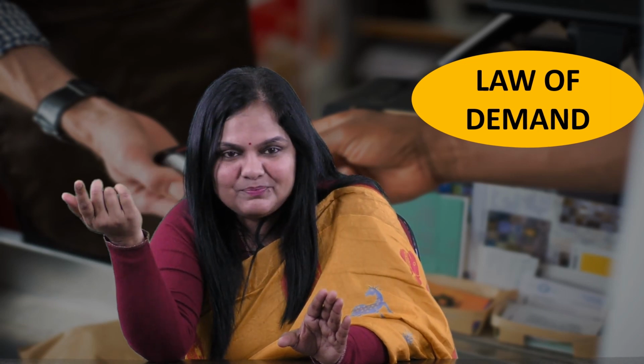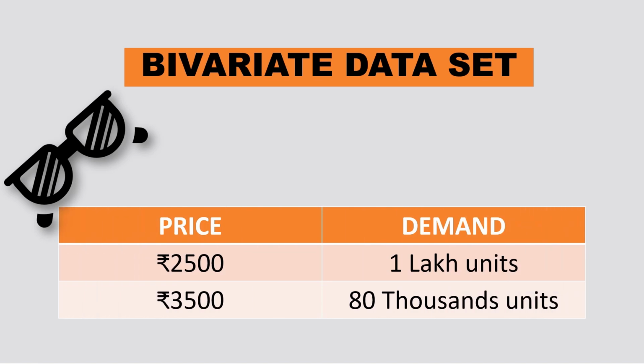This explains that. So say, when the price of this eyeglass was rupees 2,500, the quantity demanded was, for example, 1 lakh units. The moment the price increases from 2,500 to, say, 3,500, the quantity demanded decreases. In place of 1 lakh, maybe it decreases to 80,000 eyeglasses only.